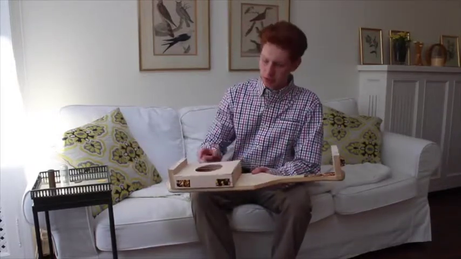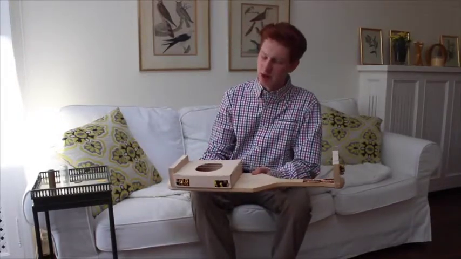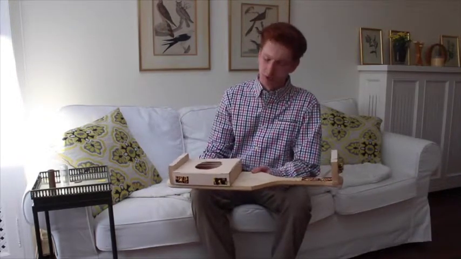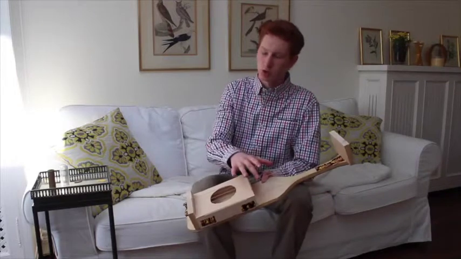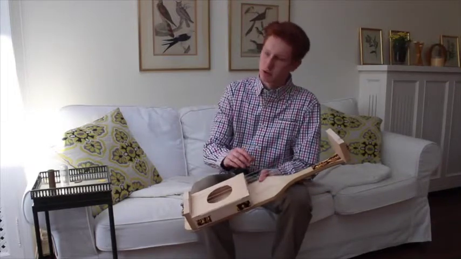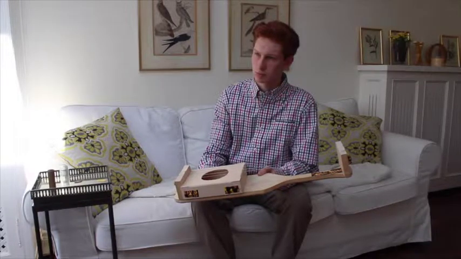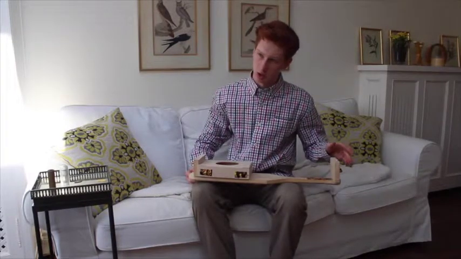The length of the string, the tension of the string, and the weight of the string all depend on the frequency that that string produces. A frequency is a different note. Each one of these strings produces a different frequency, thus producing a different note. So what makes the note higher? The longer the string, the lower the note. The shorter the string, the higher the note.